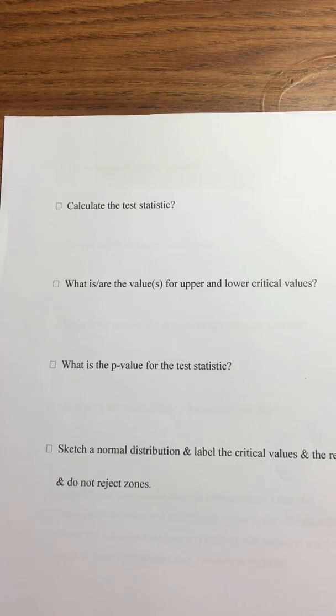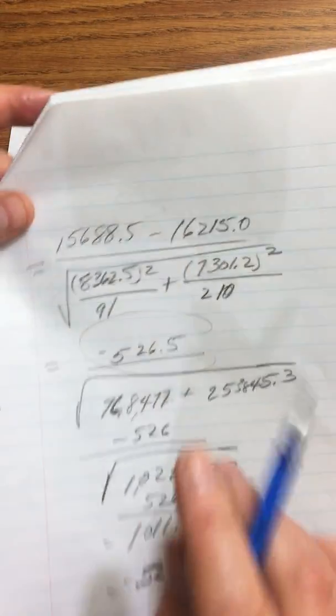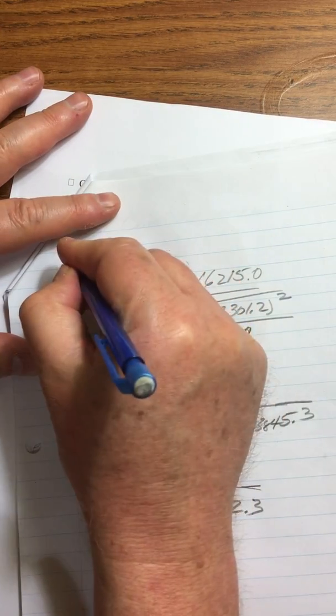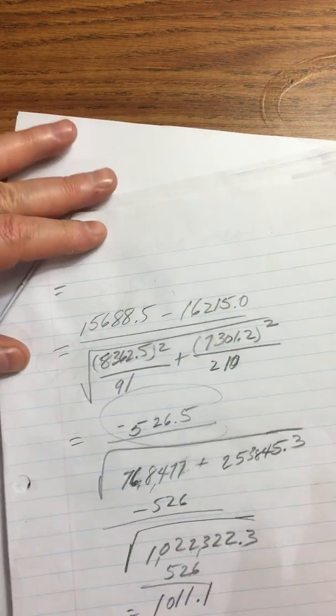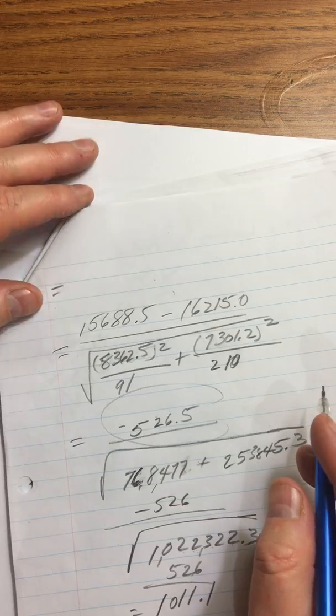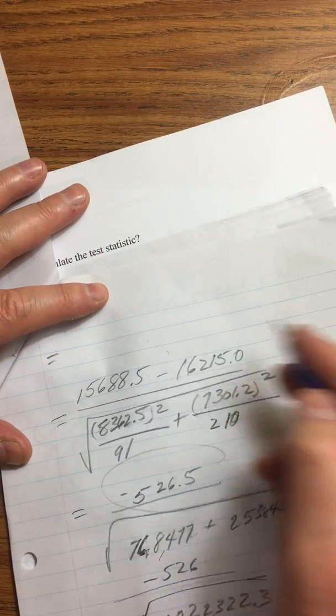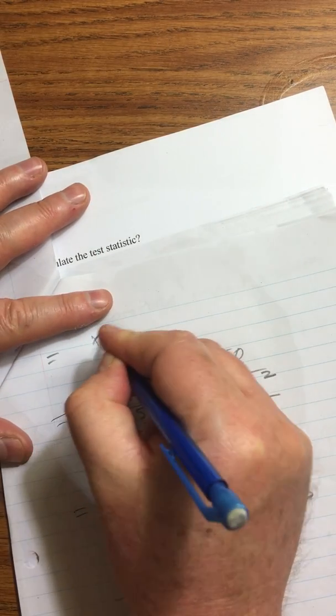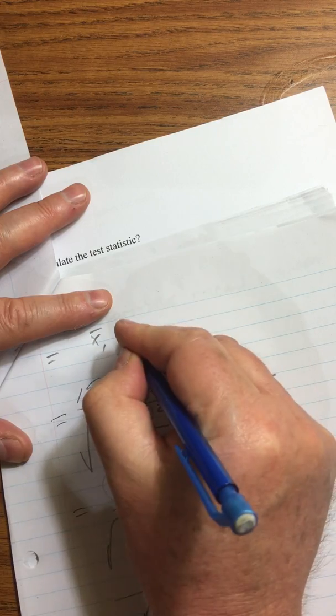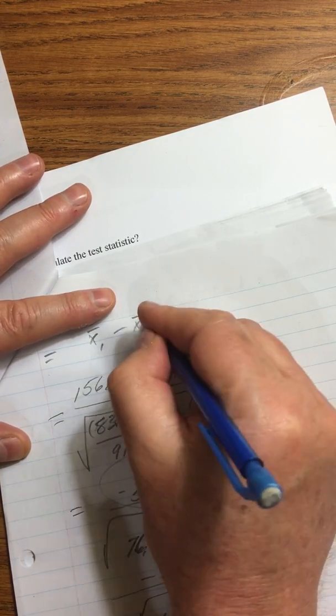So, calculate the test statistic. And I'm going to show you how to do that with this formula. The formula you would be given will be a much easier formula than this. Okay, and the formula you will be given is the following. It will be equal to x bar sub 1 minus x bar sub 2.